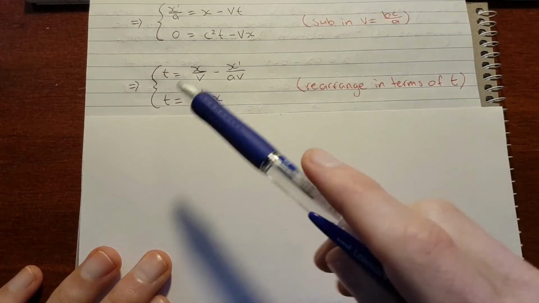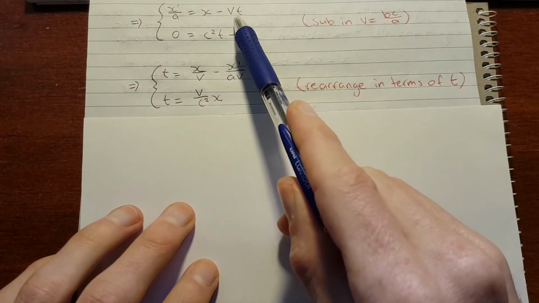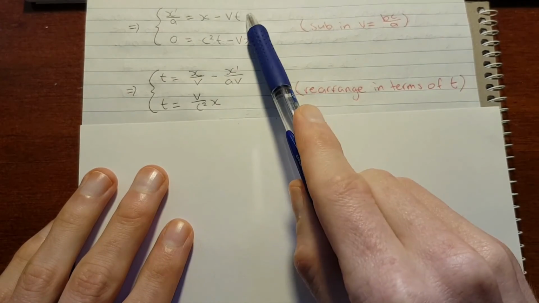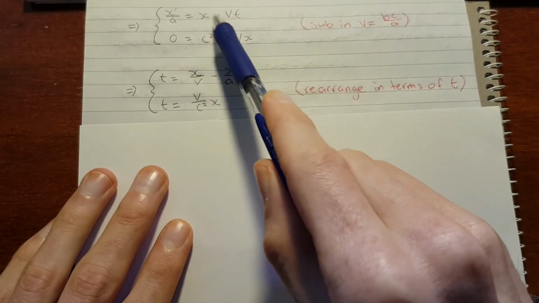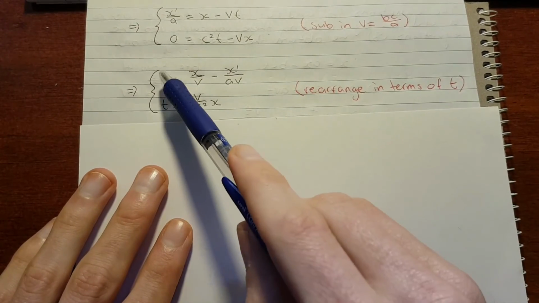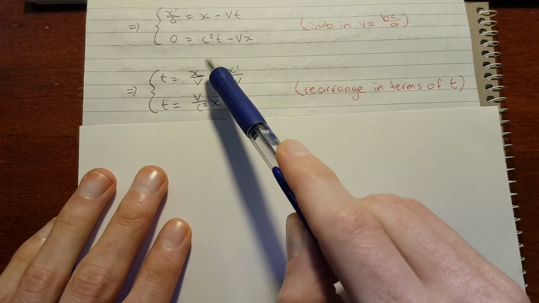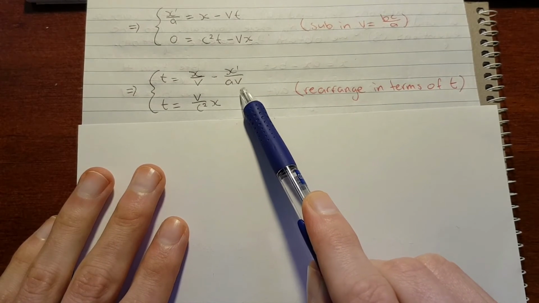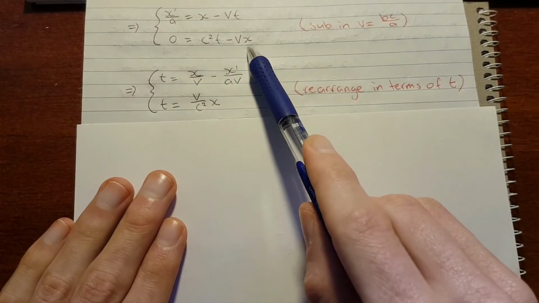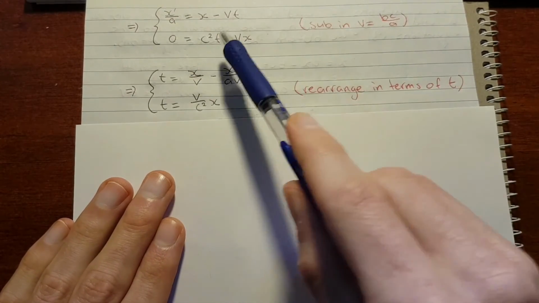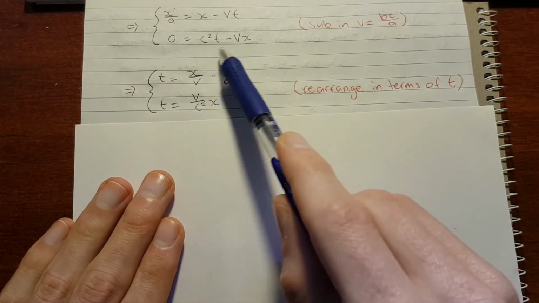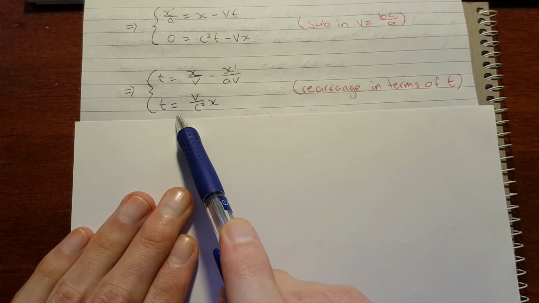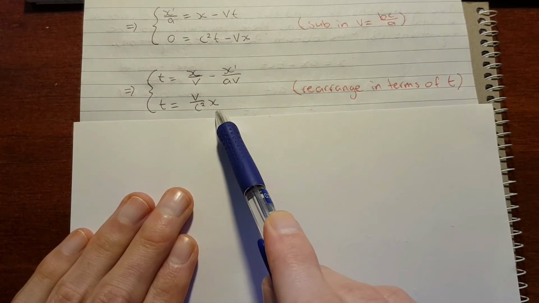So I've skipped a few steps here, but basically what I've done, because I have a minus sign here, I just take this over to this side, move this one over to this side, so there'll be a minus sign there, and then divide all of it by v to get the t by itself. So we'll have t equals x divided by v minus x primed divided by a times v. Same thing here, move this over to this side, divide by v, move this over to this side, divide by c squared to get t by itself. We'll have t equal to v divided by c squared times x.